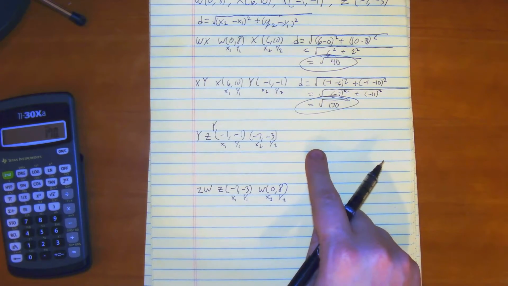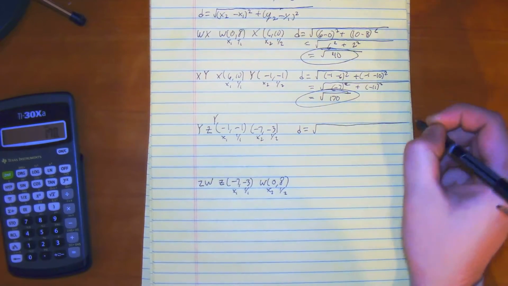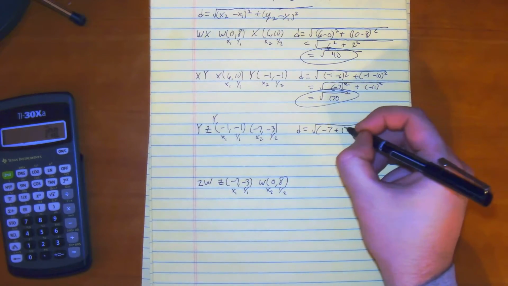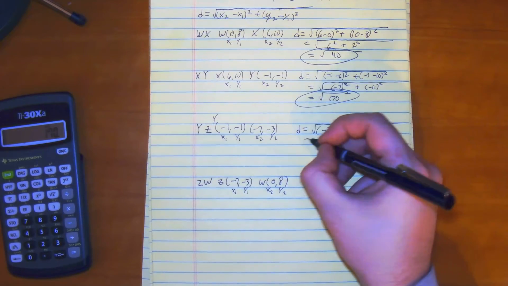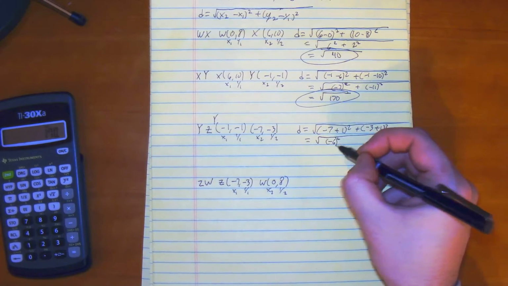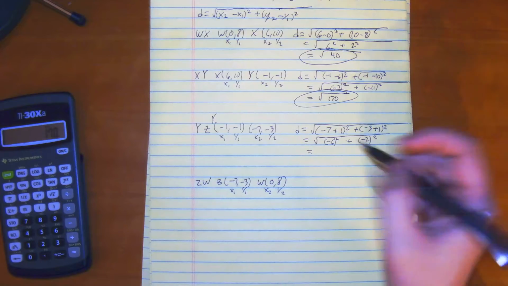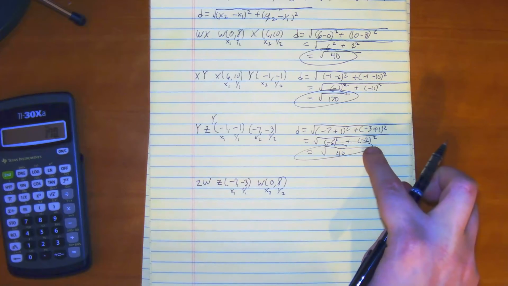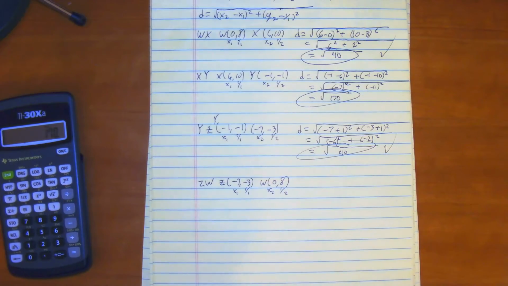Let's do it again. So what we have here is d is equal to the square root of (-7 + 1) squared plus (-3 + 1) squared, which is equal to (-6) squared plus (-2) squared, which is equal to the square root of 40. The only reason I was able to do it so quick is -6 squared and -2 squared will be the same as this one up here. So these are the same, and we have two equal sides so far.